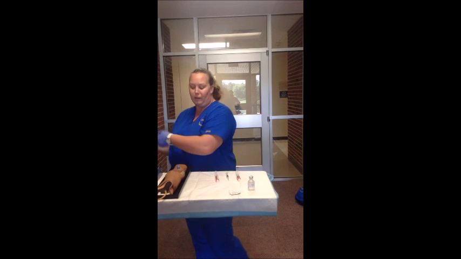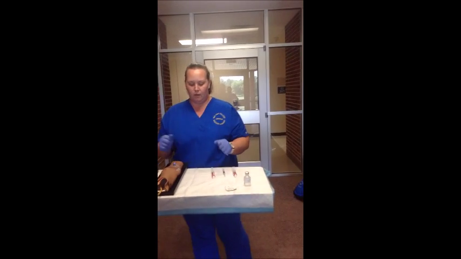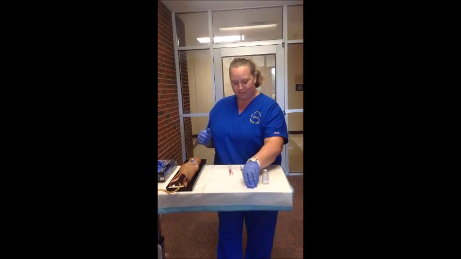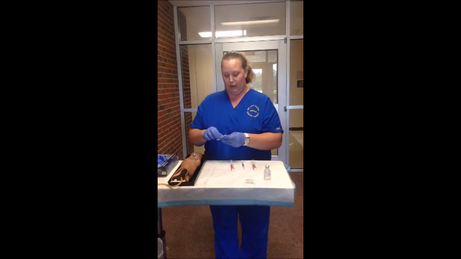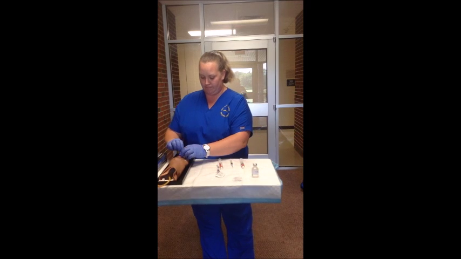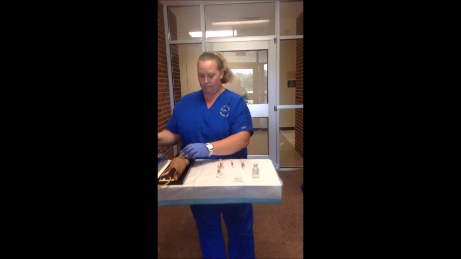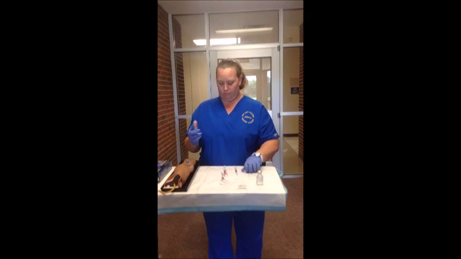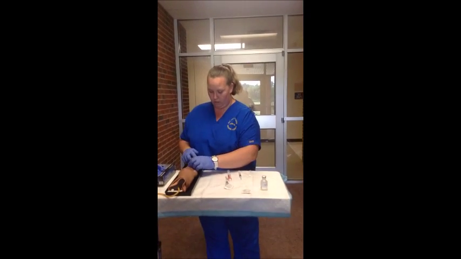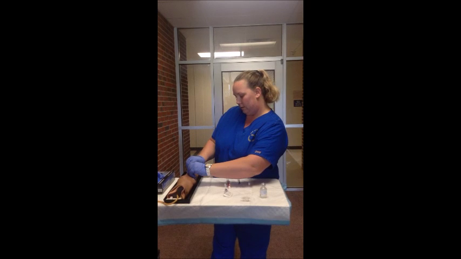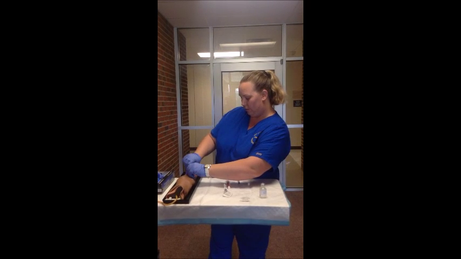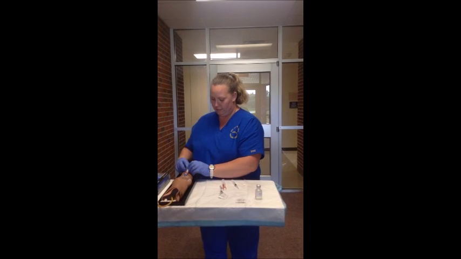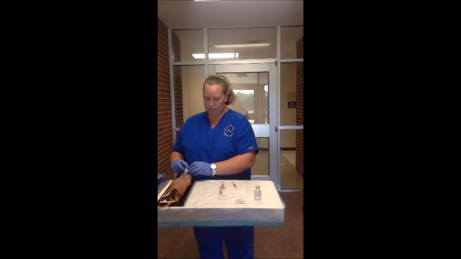I will remove my gloves, perform hand hygiene, and go ahead and do this all over again, but for time's sake, we're not going to do that. So then I'm going to scrub the hub, and I will take my saline and get it set up here and retract for blood return to make sure that there's good IV placement, which there is, and then inject the saline.